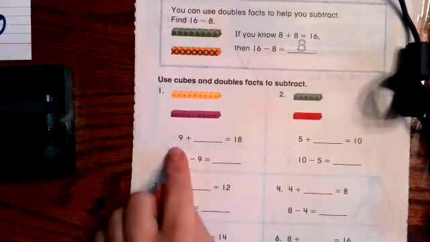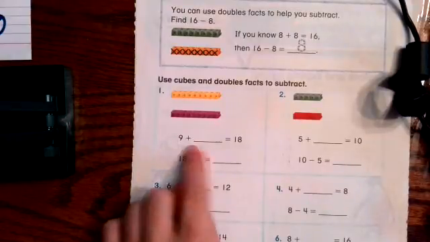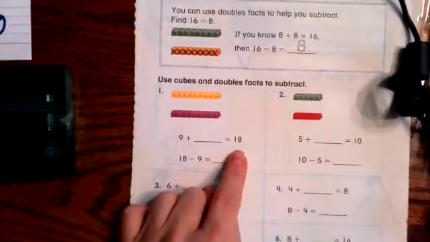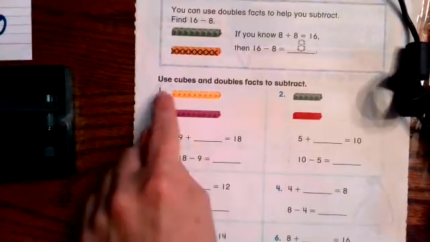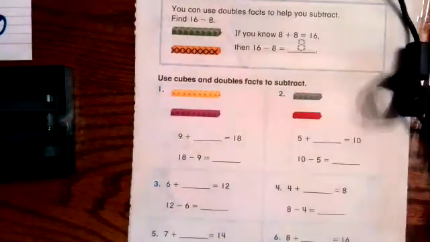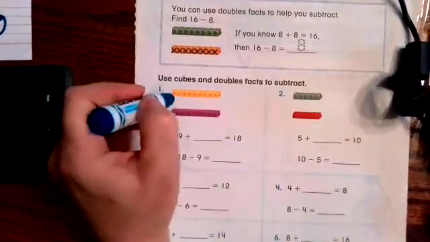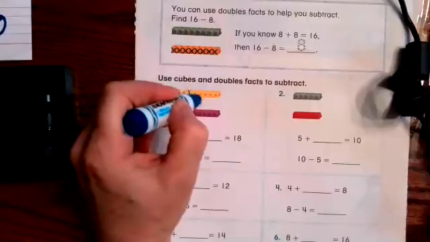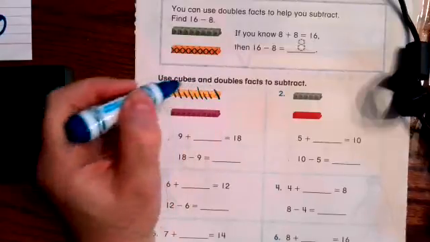So we have 9 plus blank equals 18. It says use the cubes and double stacks to subtract. Okay, so we're looking at our cubes, and we have 9 here. You can actually tally those off as you go.